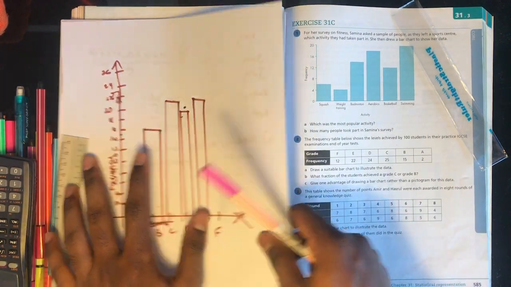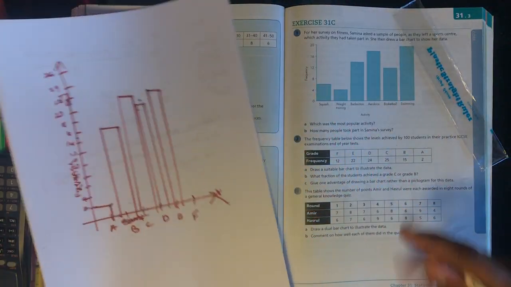Guys, please draw a good bar chart. I'm sorry that I have to scribble. It's not easy to do this kind of teaching, but I do my best.